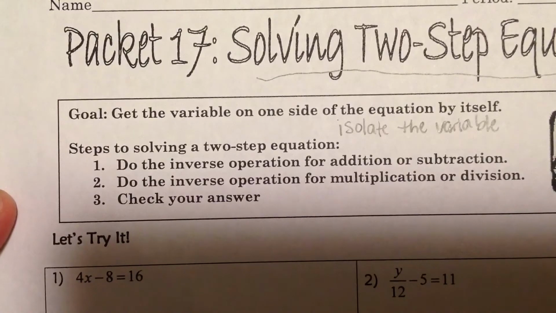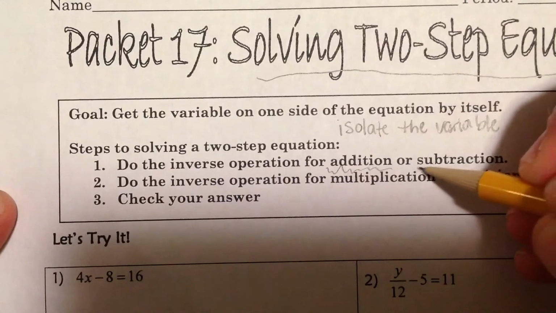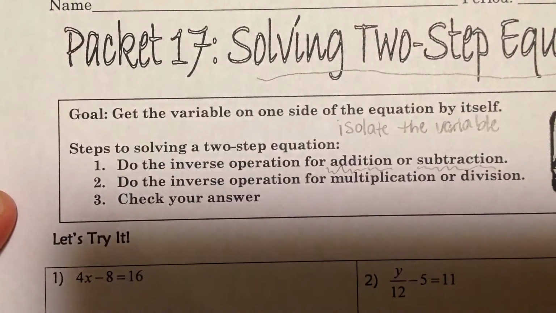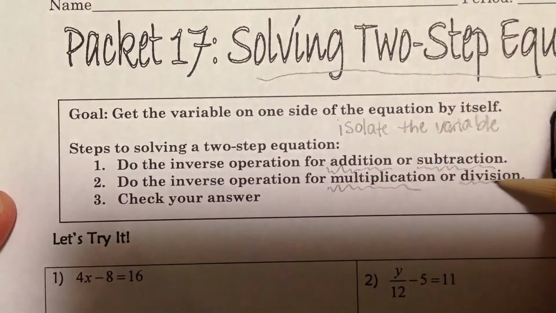So our steps to solving a two-step equation. The first step, do the inverse operation for adding or subtracting. That's what we do first. Then we do the inverse operation for multiplication or division. And finally, you should always check your answer.